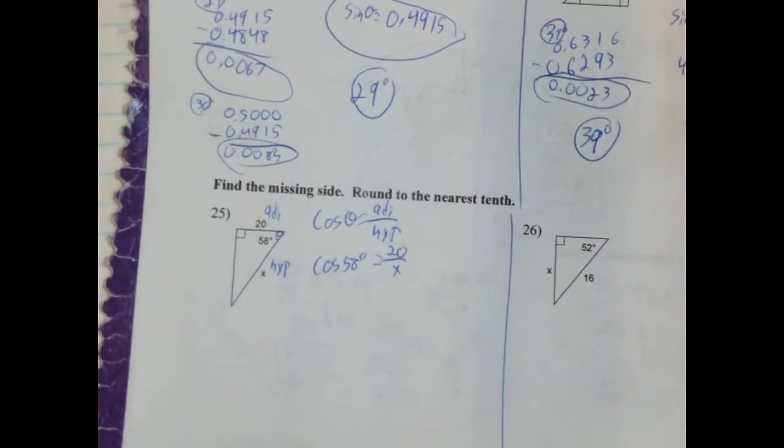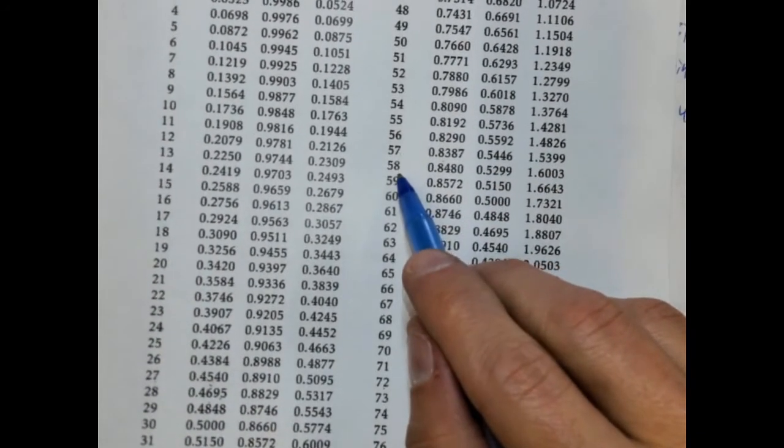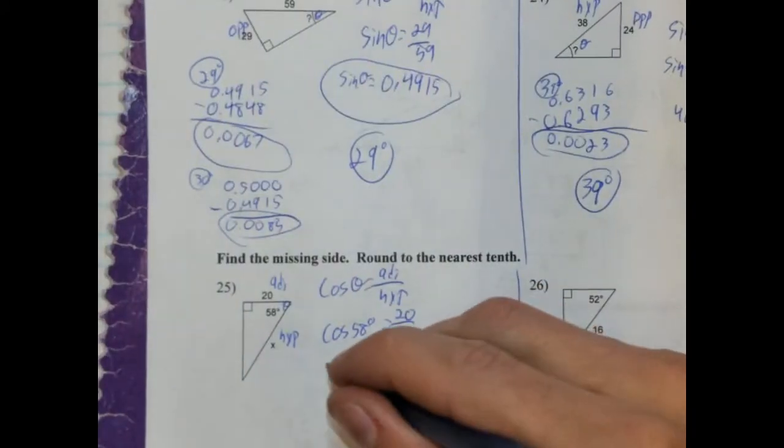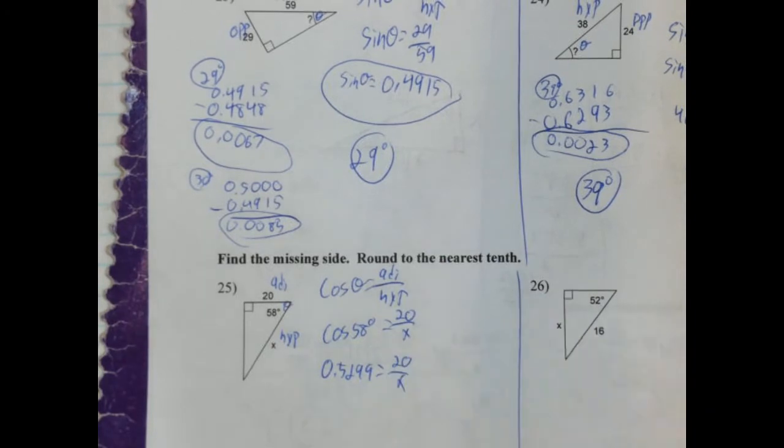And I'm going to look for cosine of 58 degrees in my column here. So 58 degrees is here. Cosine is my second value, so this is the number we're going to use, 0.5299. Okay, so 0.5299 equals 20 over x. And now we just solve this algebraically.